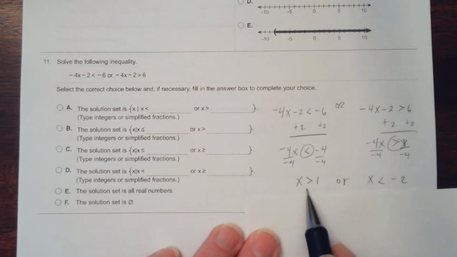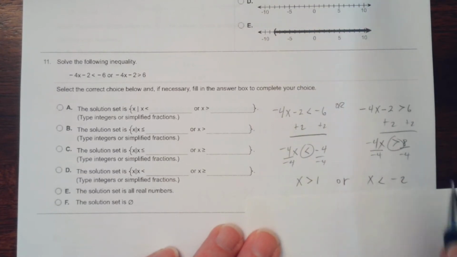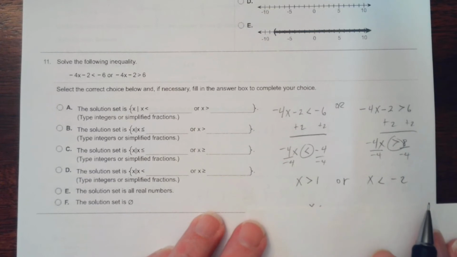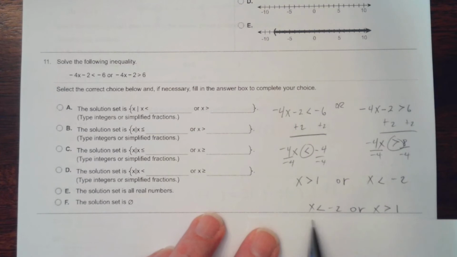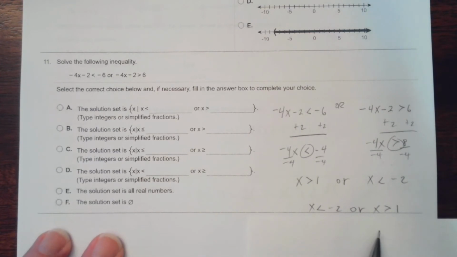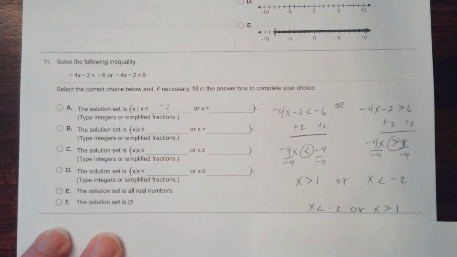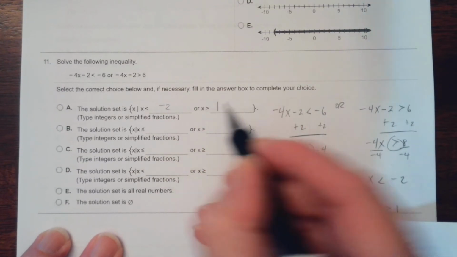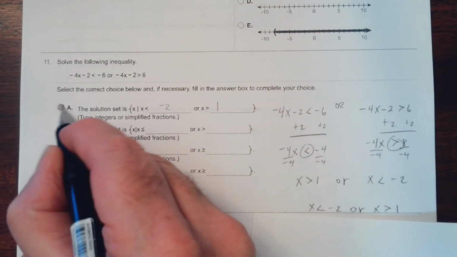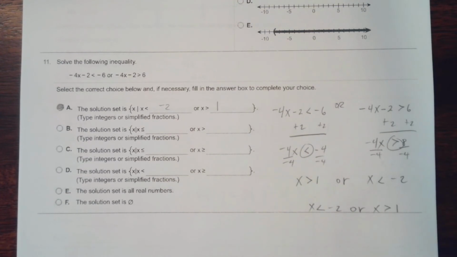Now, notice the numbers greater than 1 are bigger than the numbers less than negative 2. We always want to go from left to right, smaller numbers to bigger numbers. So our set includes the numbers less than negative 2 or the numbers that are greater than 1. So we need x less than negative 2 or x greater than 1. So this is going to be A here. All right, let's move on to the next page.